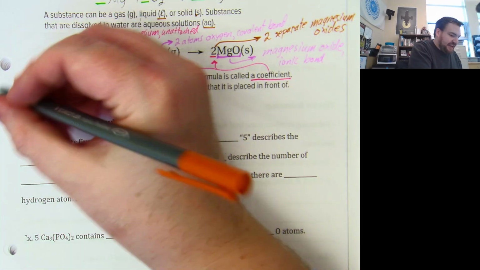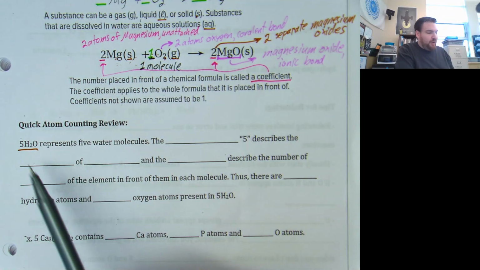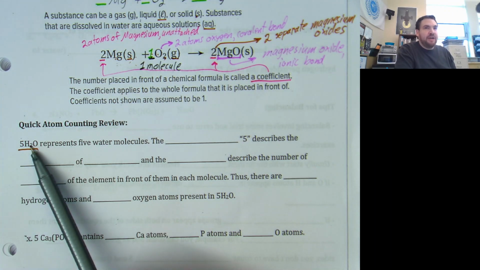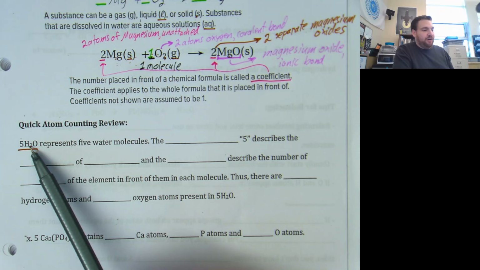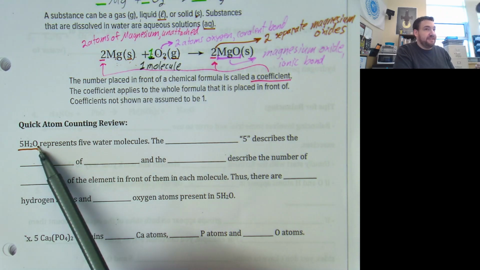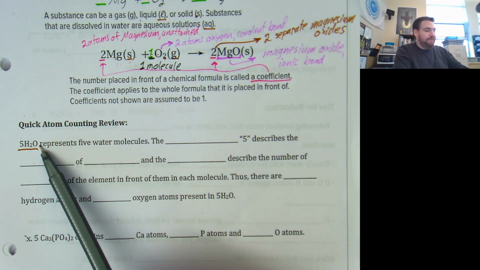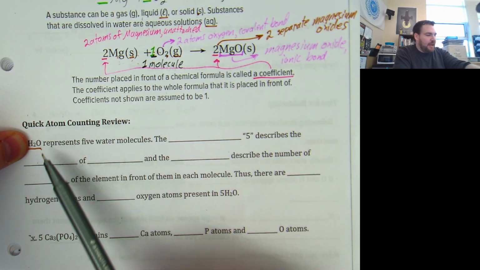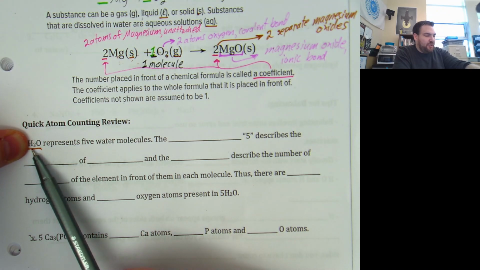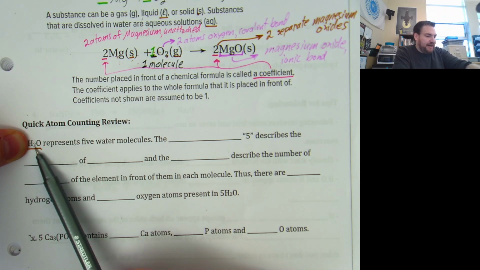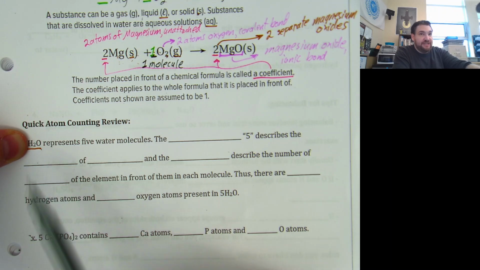If I look at this example here, I've got 5 as the coefficient out front of the H2O. H2O you should all be familiar with, it's water. In a water molecule, you should be familiar with the idea that a single molecule of water has 2 hydrogen atoms in it and 1 oxygen atom. When there is no subscript listed, that number is assumed to be a 1. So this is a nice simple example to get us started counting atoms. If you have just a single H2O, all you've got there is 2 hydrogens and 1 oxygen inside that molecule.